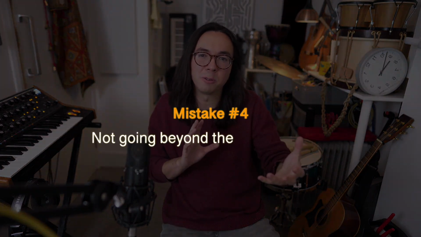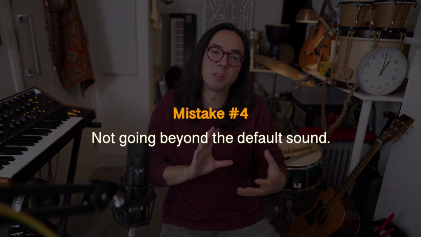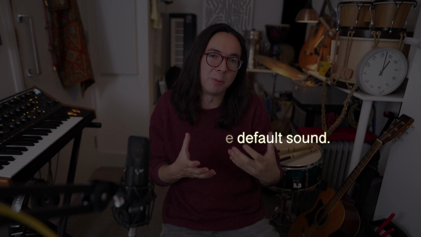The fourth mistake that I often make can be applied to either samples or live instruments, and that is not going beyond the default sound. So when I'm writing a piece of music or arranging a piece of music, there's usually something about my choice that is at the core of why I've chosen it. For example, if I've decided to put in a little harp pattern that's playing an arpeggio, maybe the thing that I like about it is that it's quite pingy and it pokes through the music really nicely, and it's more about those individual points of sound rather than the sustain.